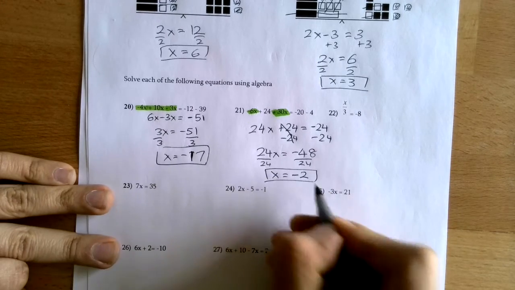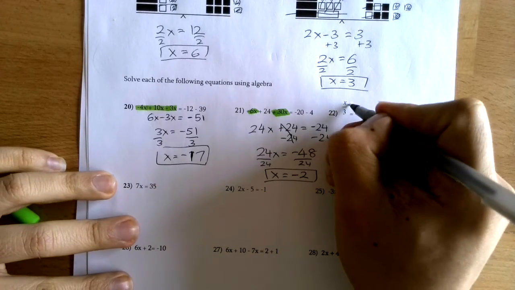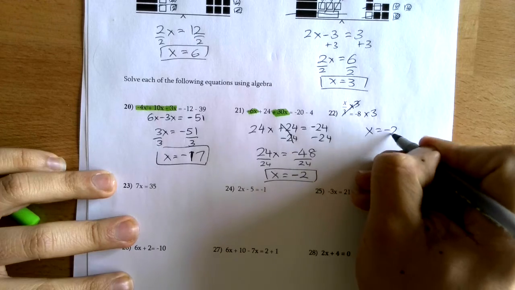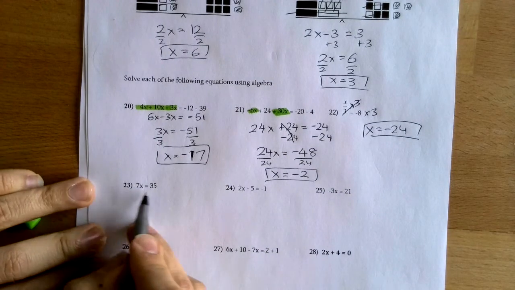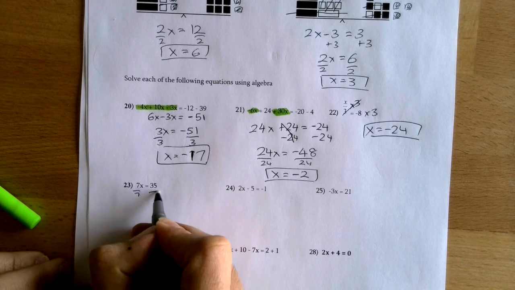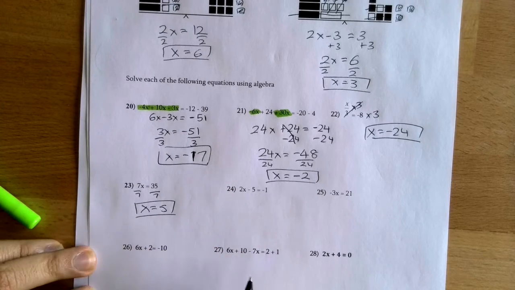Okay? Now this one is just a one-step equation. Because this is division, I'm going to multiply by 3 on both sides. And I should get x equals negative 24. Okay? Now this one, this is a one-step equation. 7x equals 35. I'm going to divide by 7 on both sides. X equals 5.